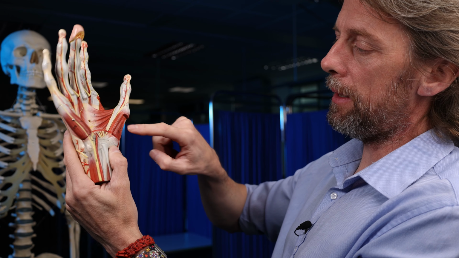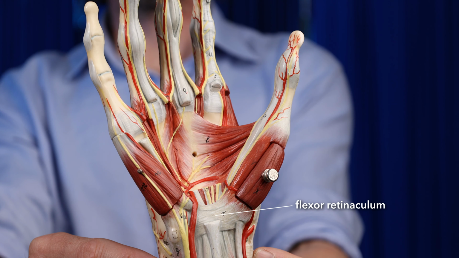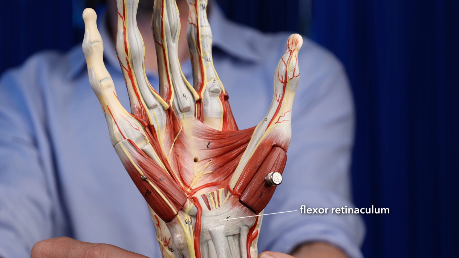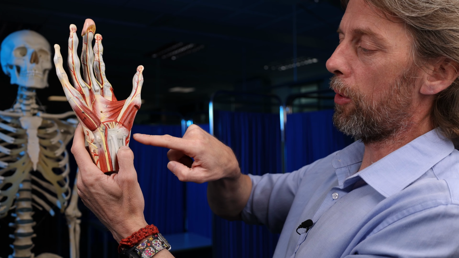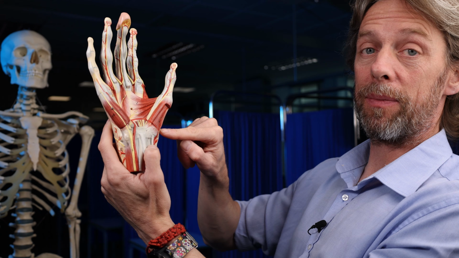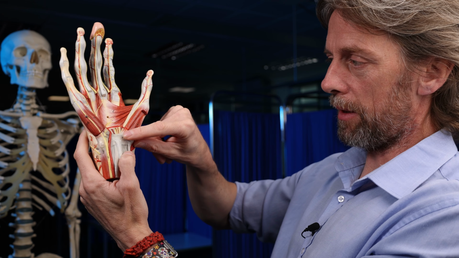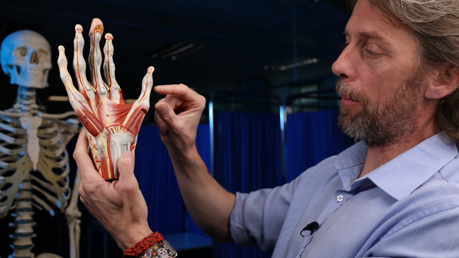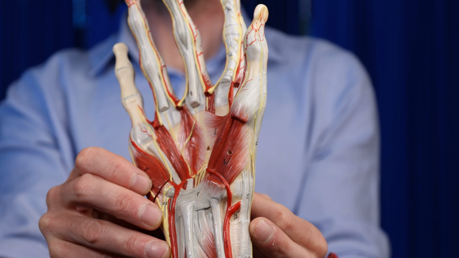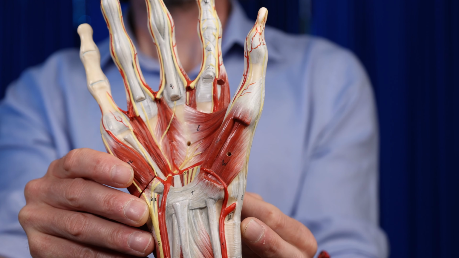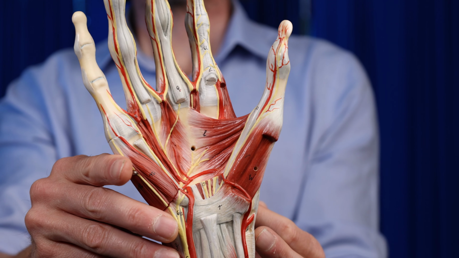Now, these muscles are coming from the flexor retinaculum here, which is the connective tissue tying down the tendons that are running to the fingers and that sort of thing, and also from the trapezium and the scaphoid bones that are down here. So they're starting from there, and then they're running up to the base of the proximal phalanx, or in the case of opponens pollicis, they're running around the metacarpal bone here.